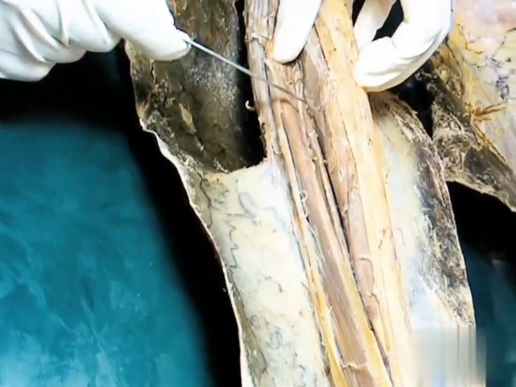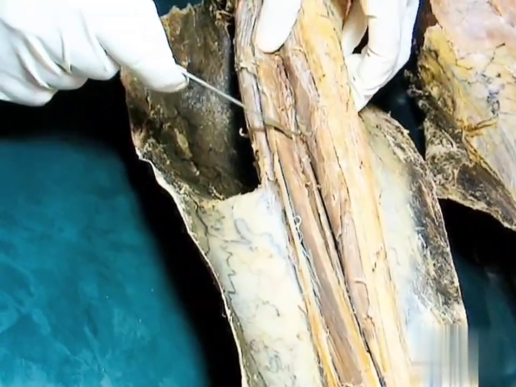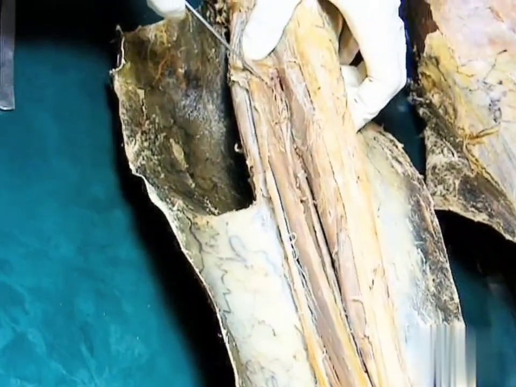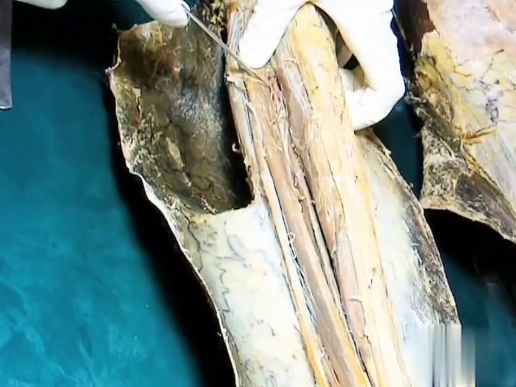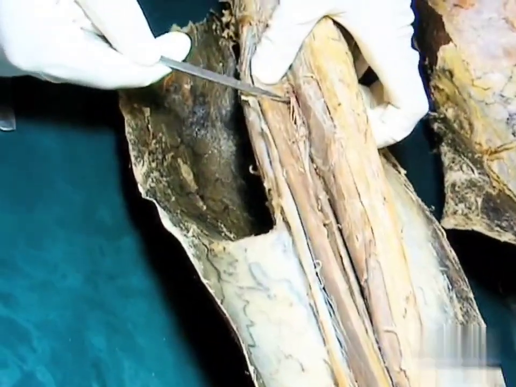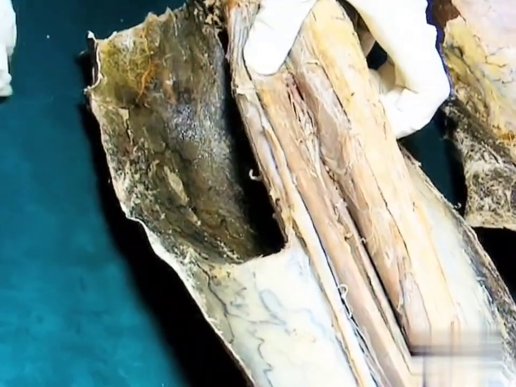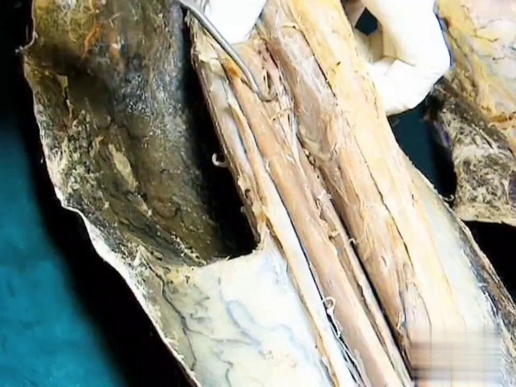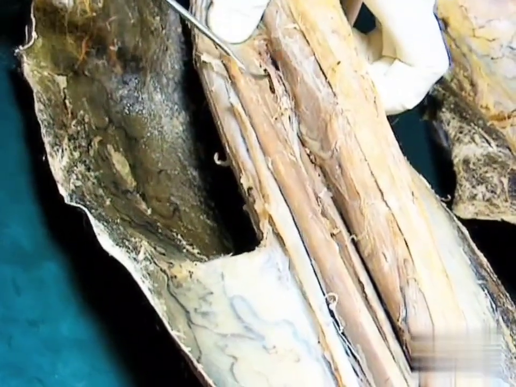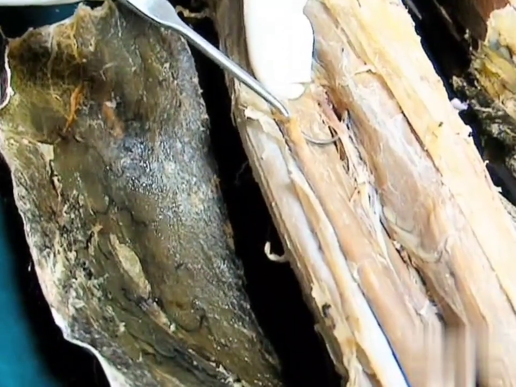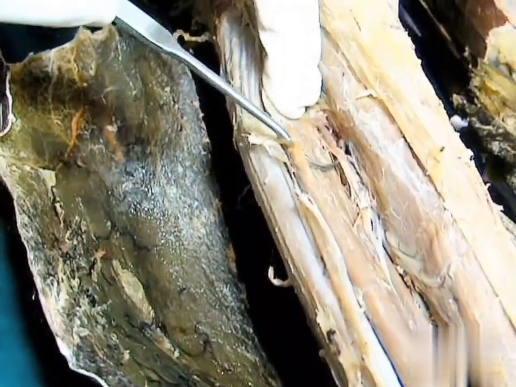Once you separate the muscles, deep to that, we can see the deep peroneal nerve. This nerve is the deep peroneal nerve. This deep peroneal nerve pierces the extensor digitorum longus muscle, then comes to the anterior compartment.